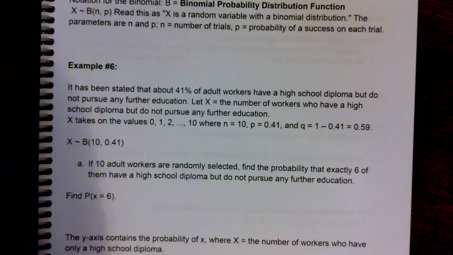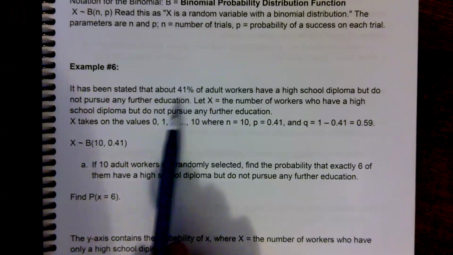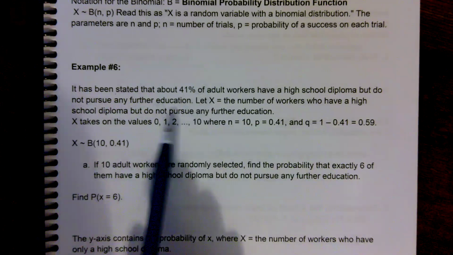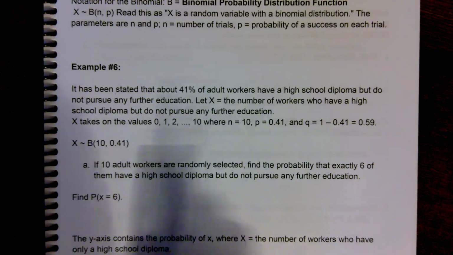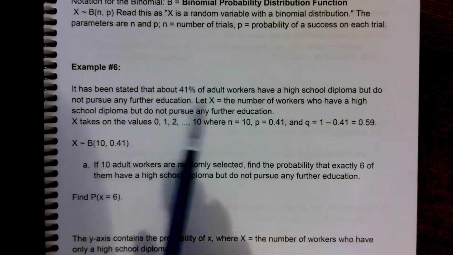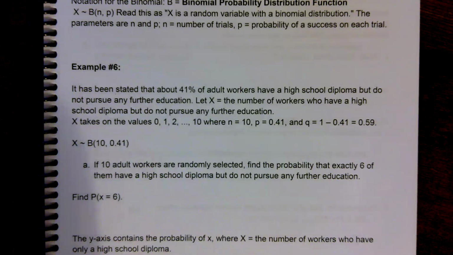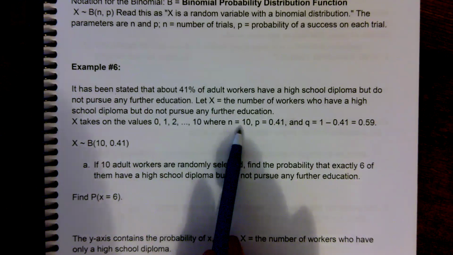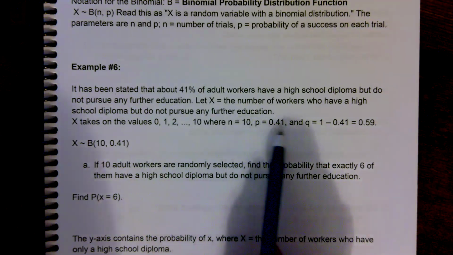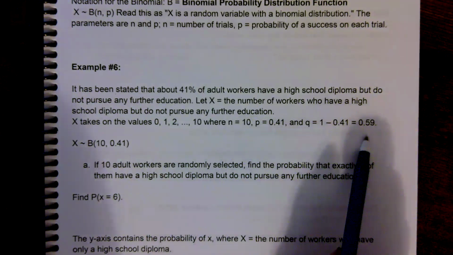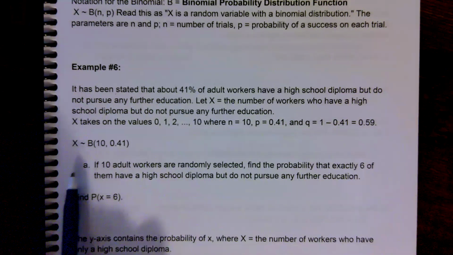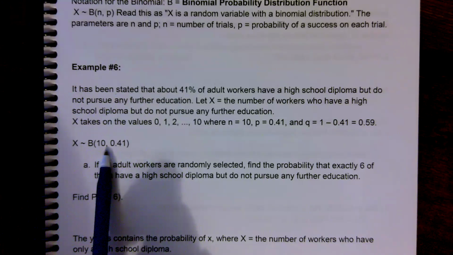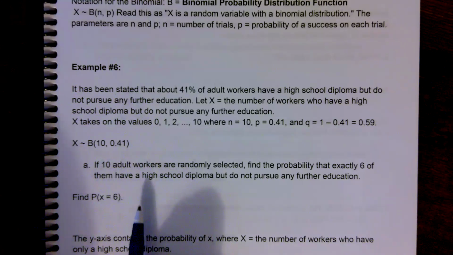So let's look at example 6. It says, it has been stated that 41% of adult workers have a high school diploma, but do not pursue any further education. Let X be the number of workers who have a high school diploma, but do not pursue any further education. X takes on the values of 0 through 10, where N is equal to 10. The probability of success is 0.41, and the probability of failure is 0.59. So we would describe it as X is binomial, N is 10, and P is 0.41.